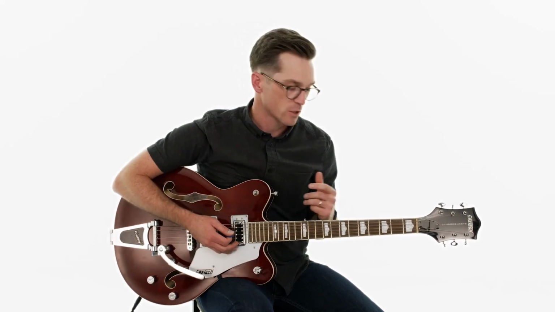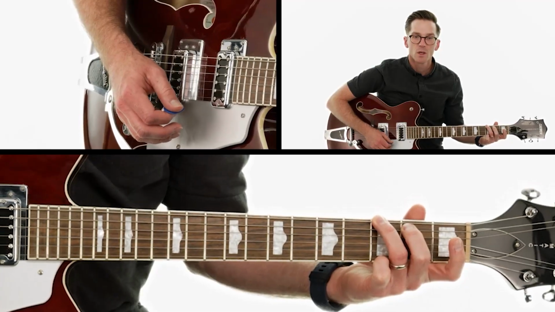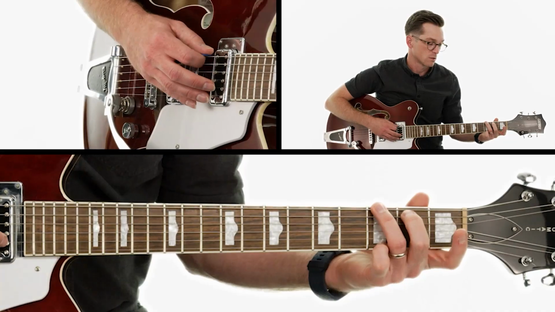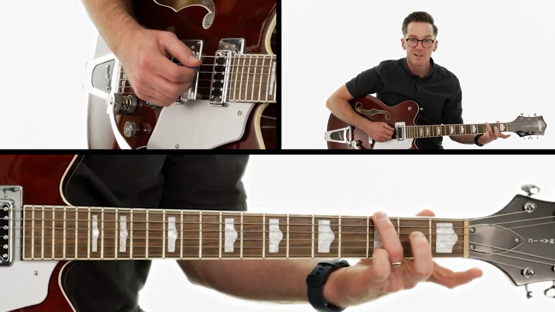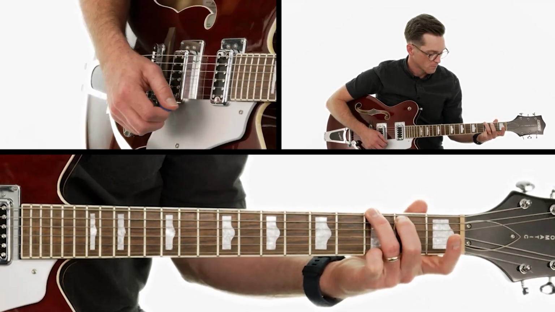Alright, so let's take a look at how this chord progression works and how these chords are formed here. So first I've got a G major chord. Now, in every chord we have a root. That's usually the name of the chord, and it's often the lowest note in the chord. So for our purposes here, we have a G on the low E string. That gives us the name of the chord.